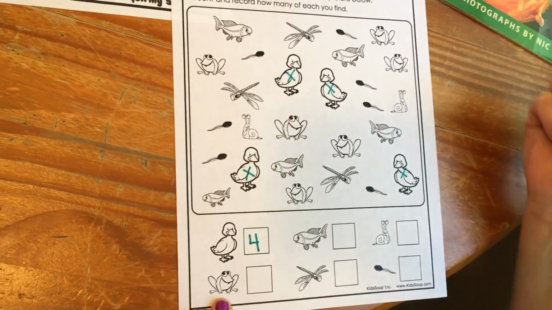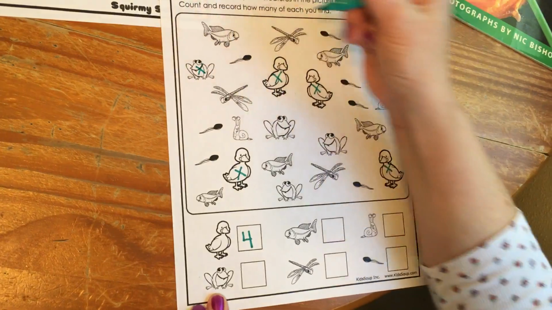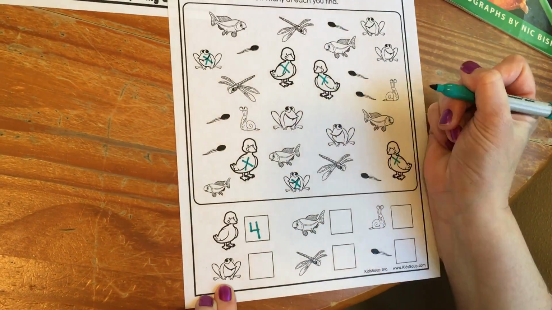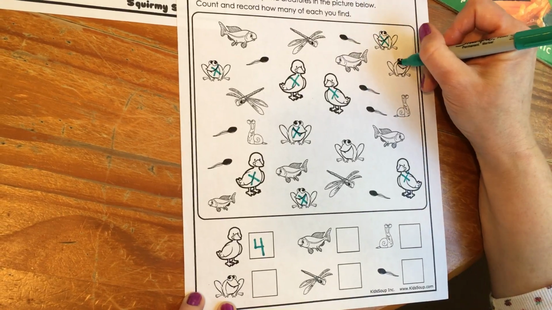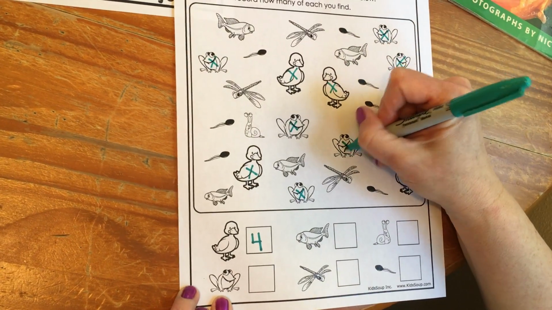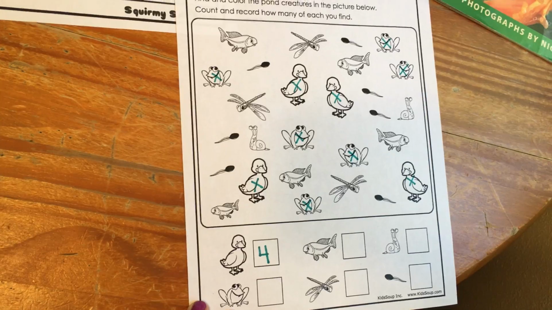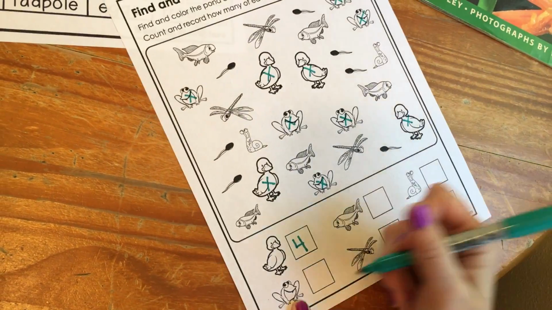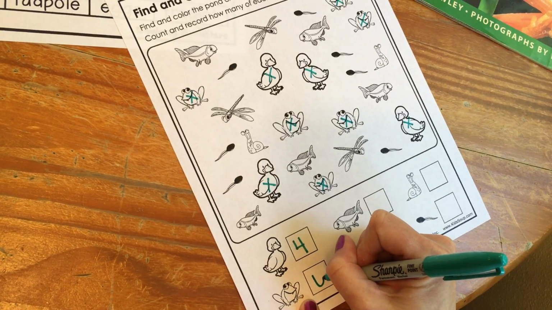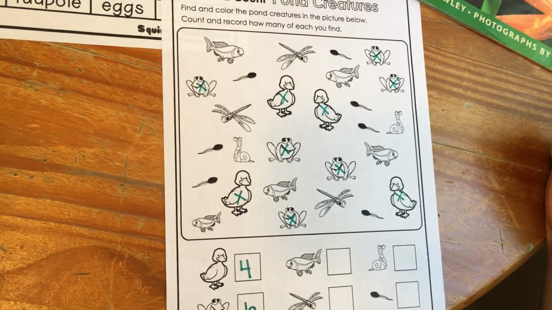Now let's find the frogs. 1, 2, 3, 4, 5, 6. I do not see any more frogs. All of my frogs have an X on them, and there were 6 of them. I'm going to write the number 6 in this square.